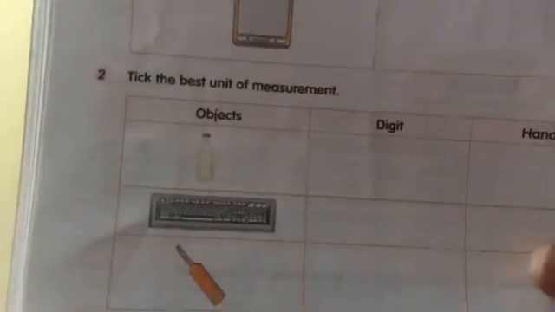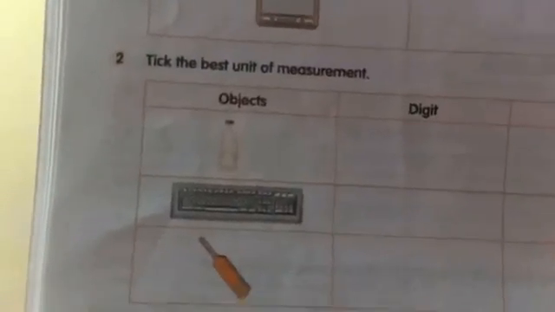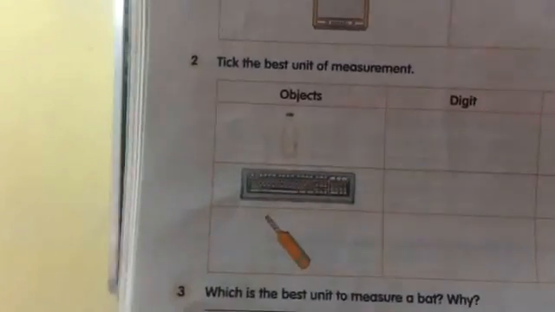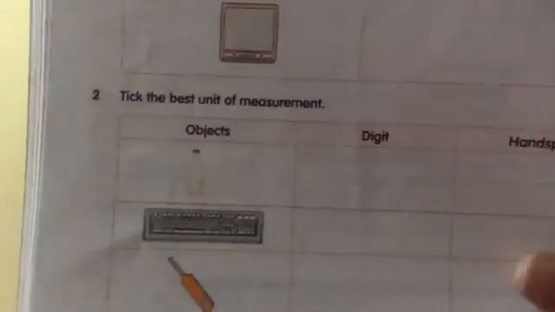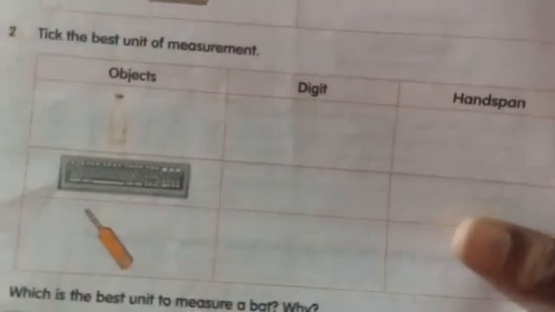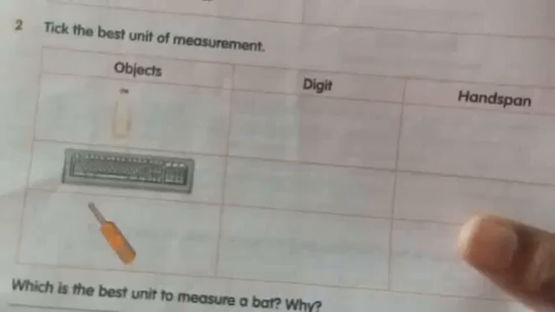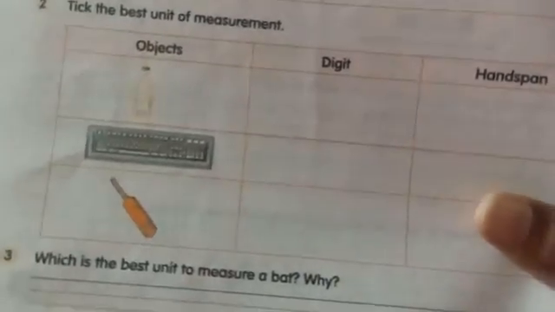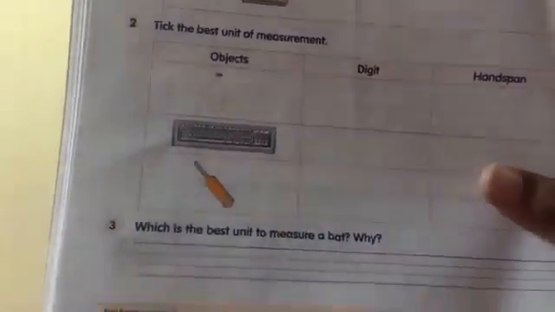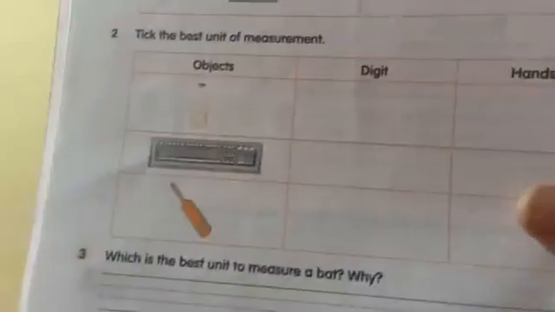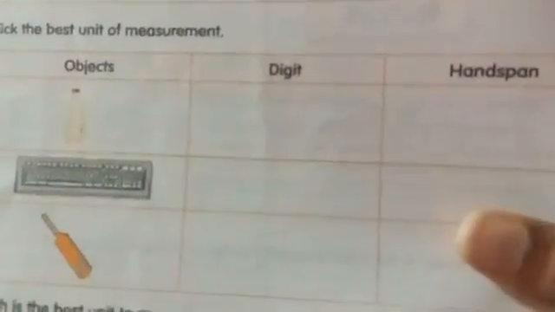Next, second question, pick the best unit of measurement. To measure the bottle, which unit is appropriate? Is it digit or hand span? Which one is easy to measure the bottle? So tick it. If digit is the appropriate unit, tick. If hand span is the appropriate unit, tick.